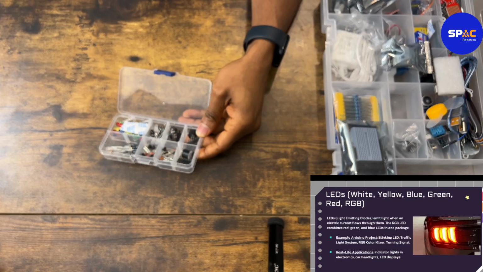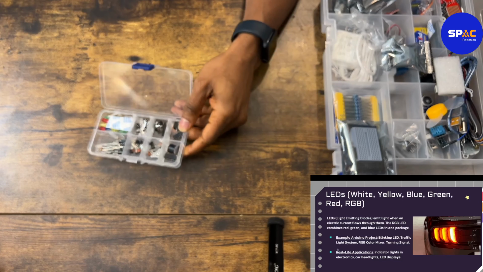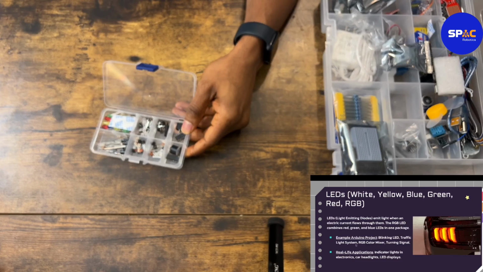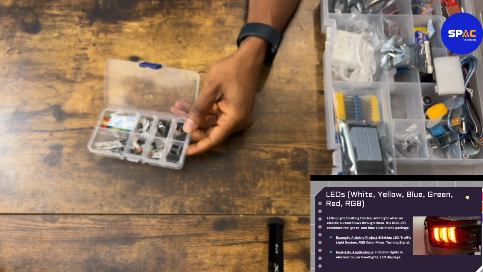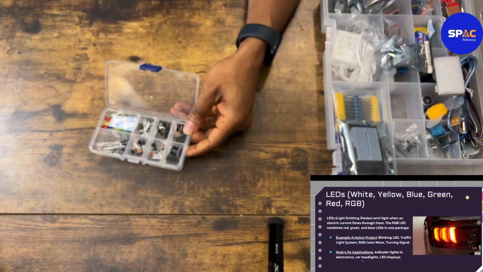An example of a project that we can use them for is blinking LEDs. We can develop a traffic light system, an RGB color mixer, turning signals, and real life projects. This kind of component is actually used in car headlights and LED displays.